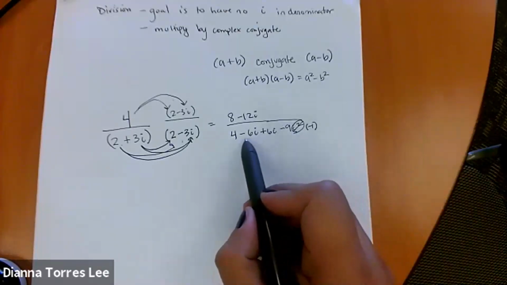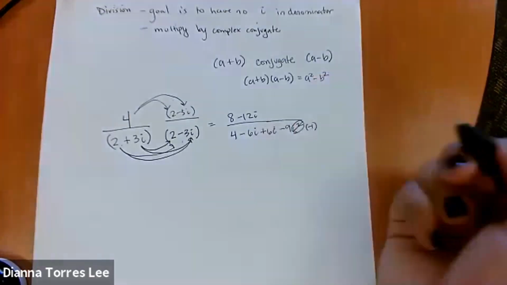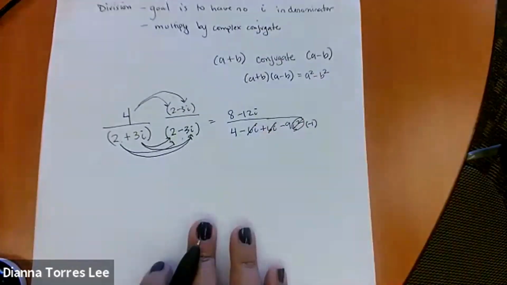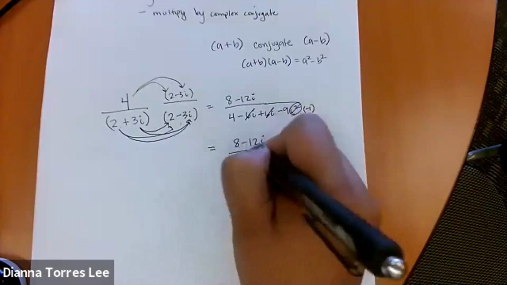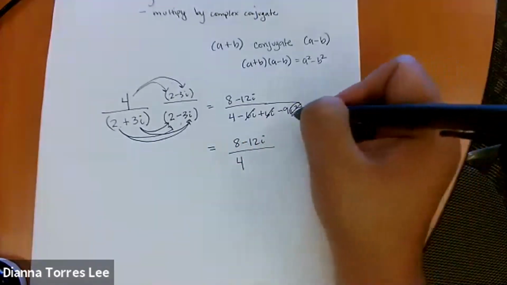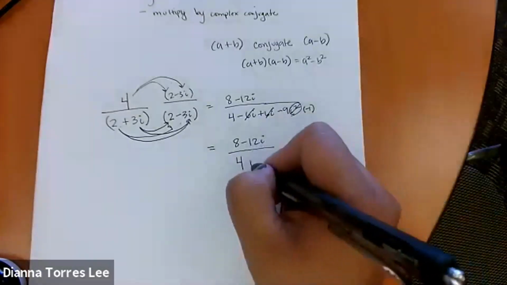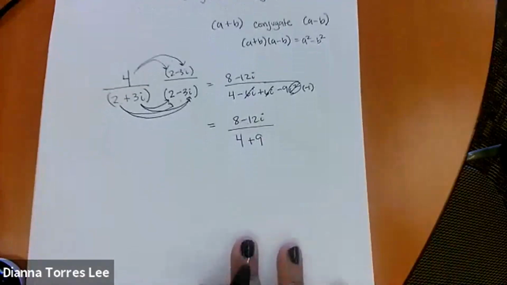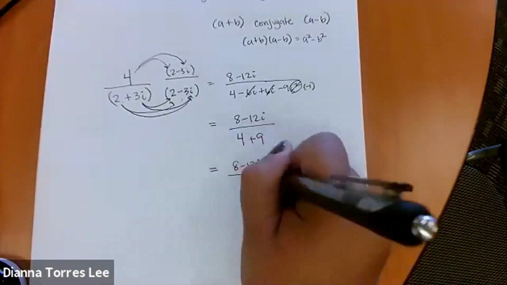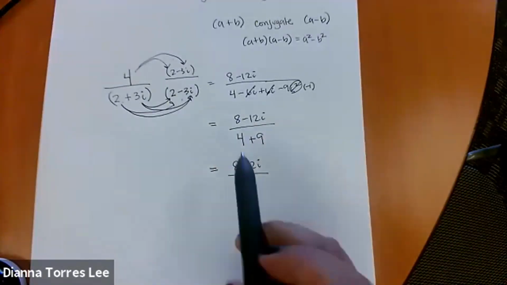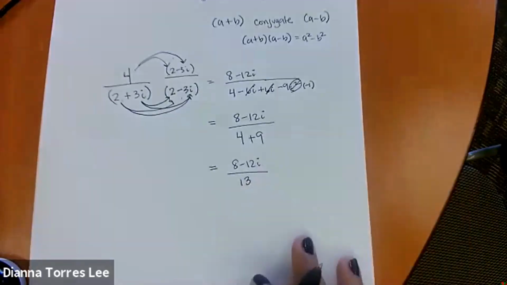What you should notice also is that -6i and +6i are exact opposites of each other, so therefore these two terms cancel out. So on top, still left with 8 minus 12i. On the bottom, I have 4. It was originally -9, but -9 times -1 gives me +9. So I have this, and then I simplify. I still cannot combine the real and imaginary portions in the numerator, but I've got 2 real portions down here, and 4 plus 9 gives me 13.